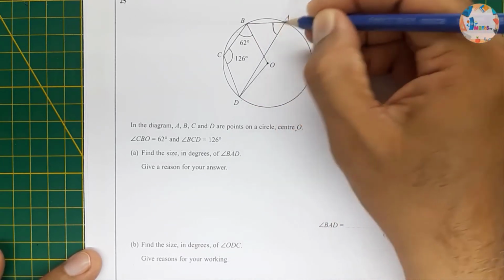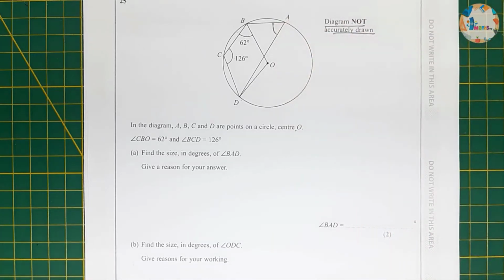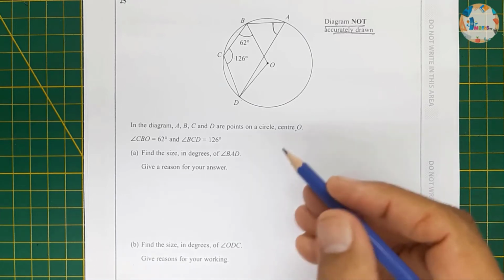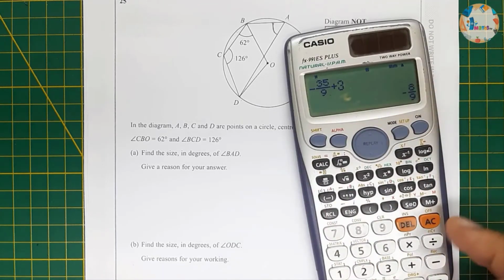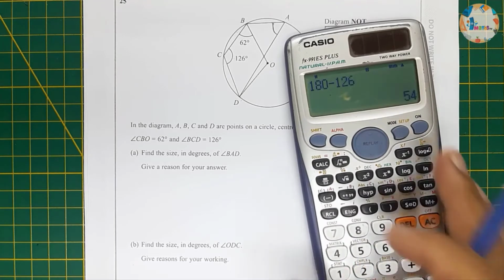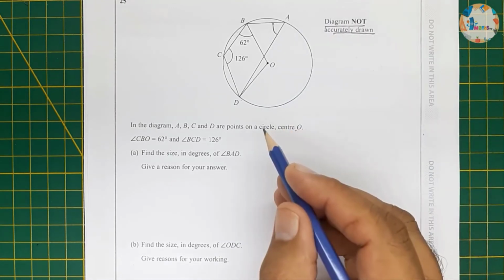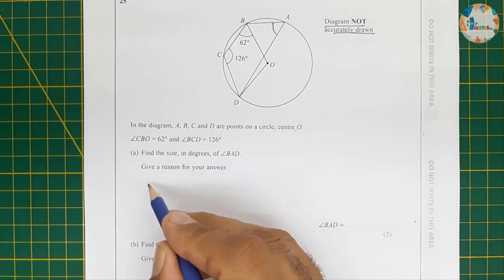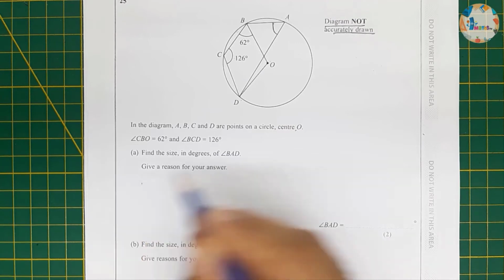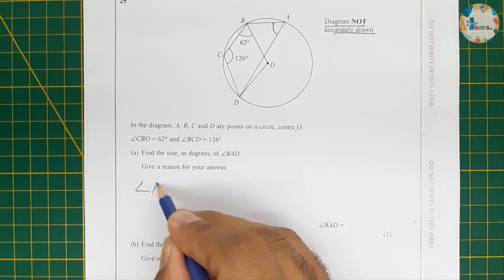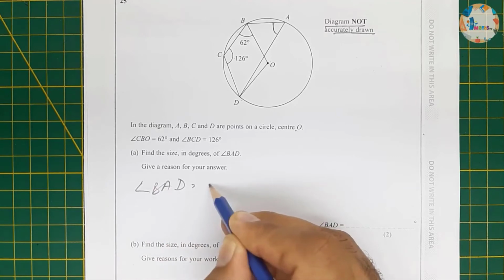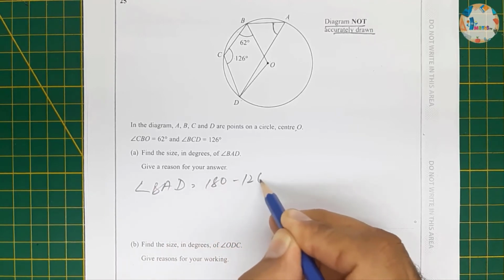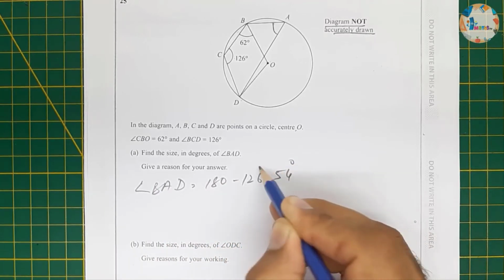In a cyclic quadrilateral, basically opposite angles add up to 180 degrees. So this will be 180 minus 126, which will be equal to 54. So we can write angle BAD will be equal to 180 minus 126, which is equal to 54 degrees.